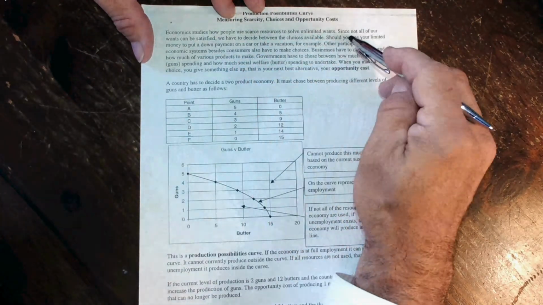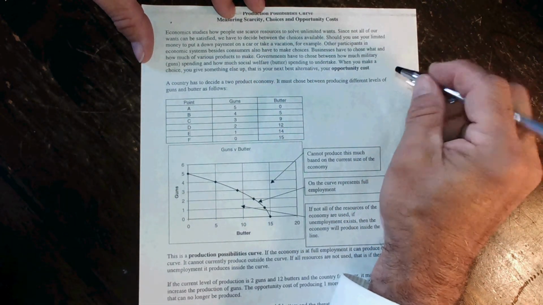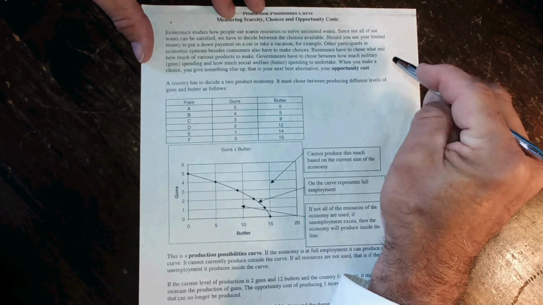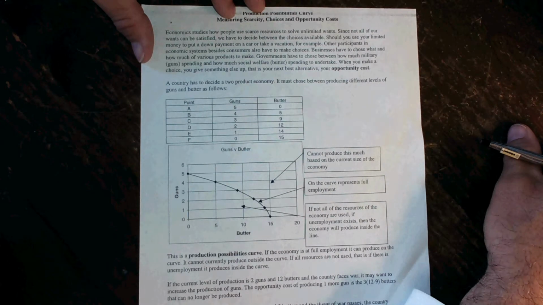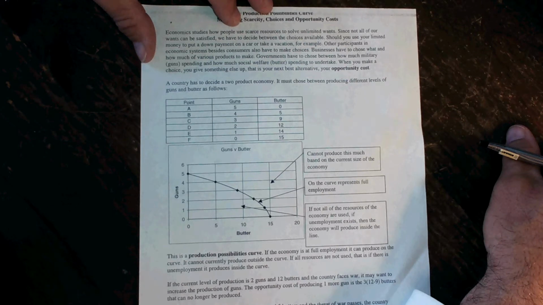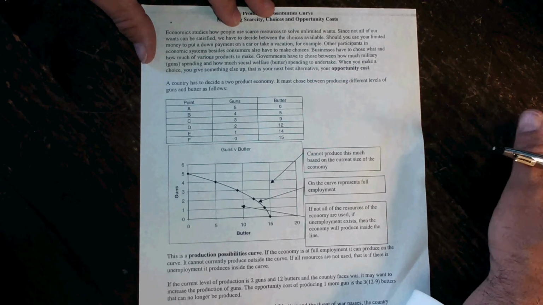Economics studies how people use scarce resources to solve unlimited wants. Since not all of our wants can be satisfied, we have to decide between the choices available. Should you use your limited money to put down on a car or take a vacation, for example? Other participants in economic systems besides consumers also have to make choices. Businesses have to choose what and how much of various products to make. Governments have to choose between how much military, guns, spending, and how much social welfare, butter, spending to undertake.